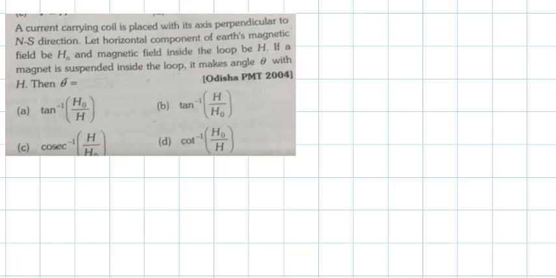After reading the question, we understand that we need to find the resultant magnetic field and its direction. So we have to identify the given magnetic fields and their direction, then apply parallelogram law to find out the resultant magnetic field. So it's given that there is Earth's magnetic field, and we know Earth's magnetic field is in the north-south direction. That is from the south direction to the north direction.